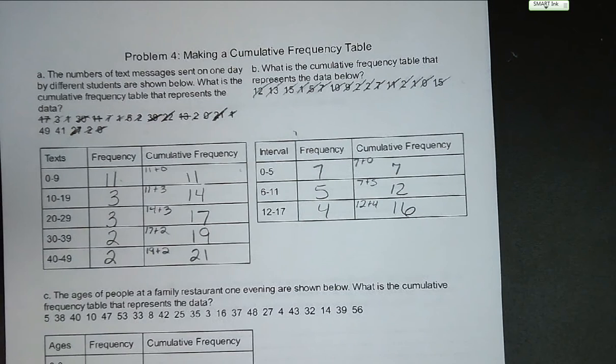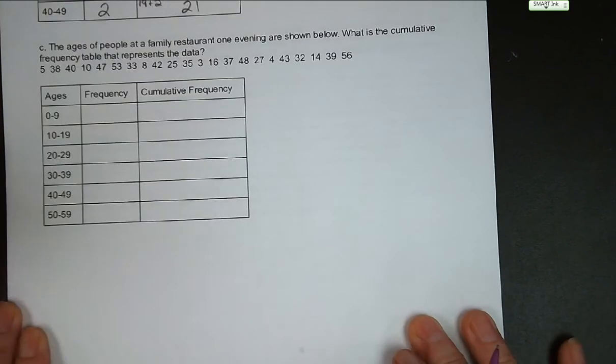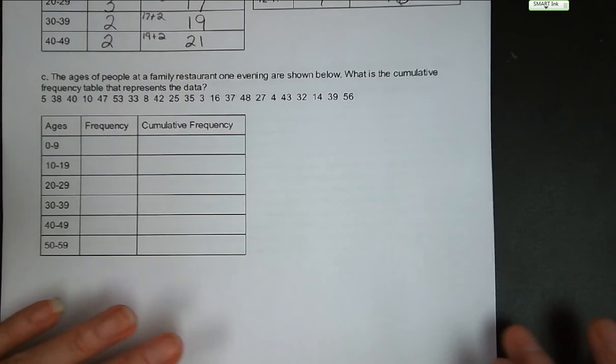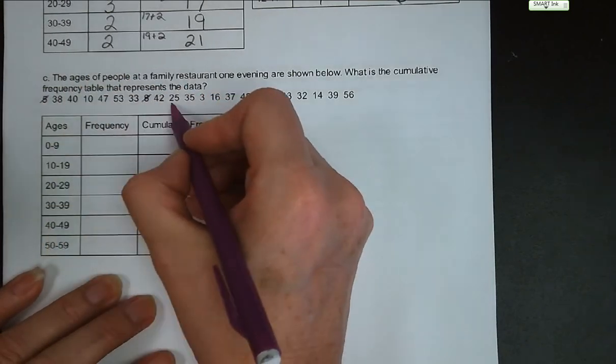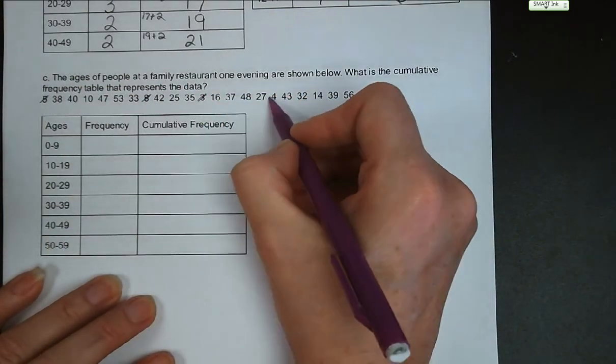All right, I want you guys to try letter C on your own, and then we will go over it. So the ages of people at a family restaurant one evening are shown below. What is a cumulative frequency table that represents the data?